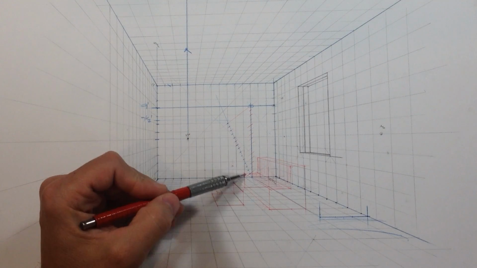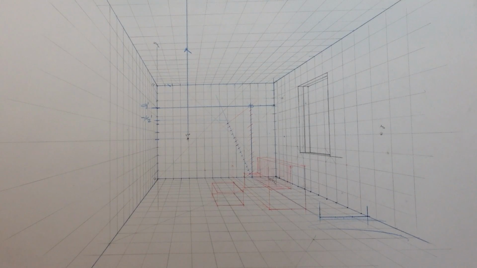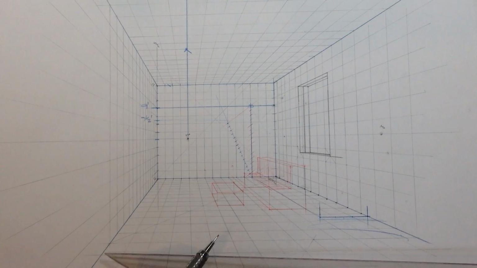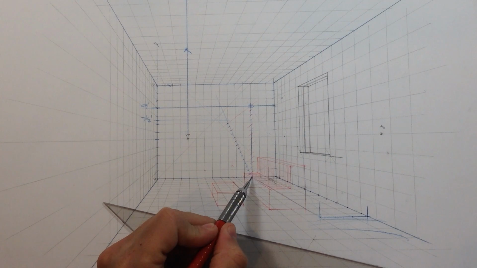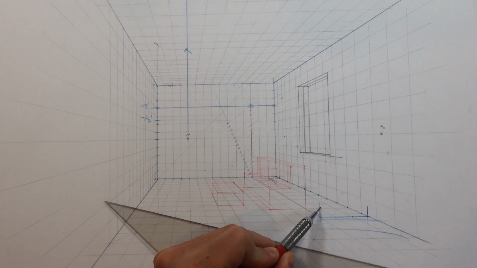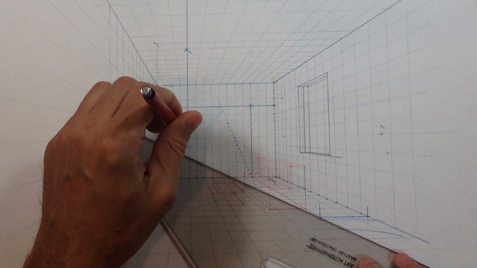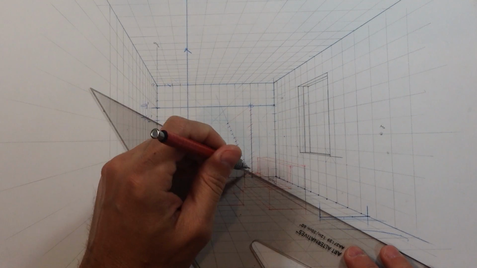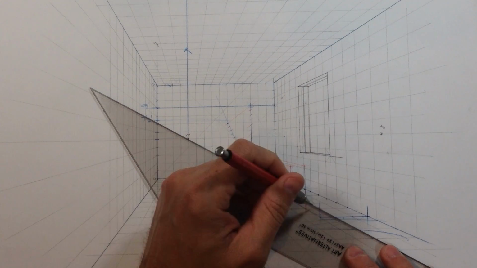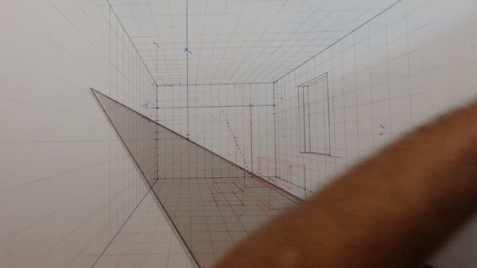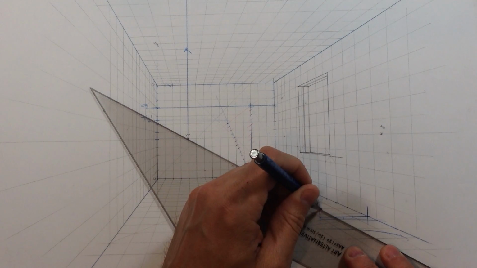I no longer need this over here, so draw that stuff light so it's not obscuring your vision. What I can do now, though, is take this first step height. That's the first step height. I need to get it out here in the foreground. So go off the vanishing point, through that first increment, out here in the foreground. I'm not going to draw the whole thing. I'm going to switch back to my blue pencil.